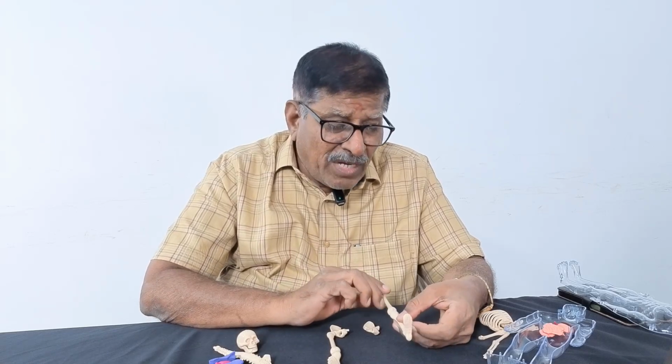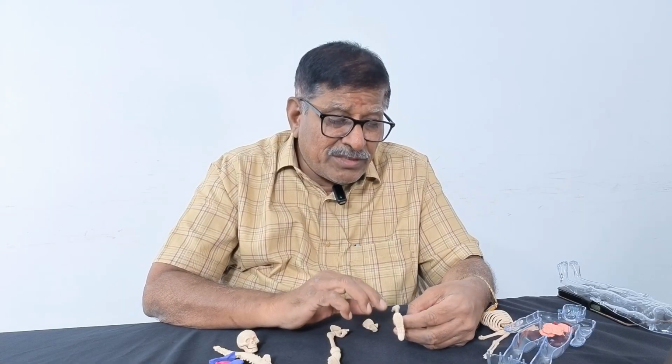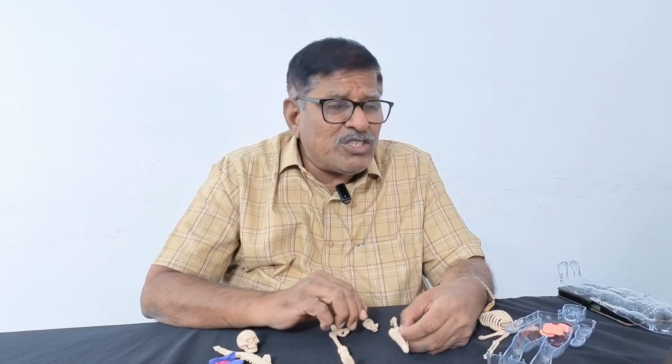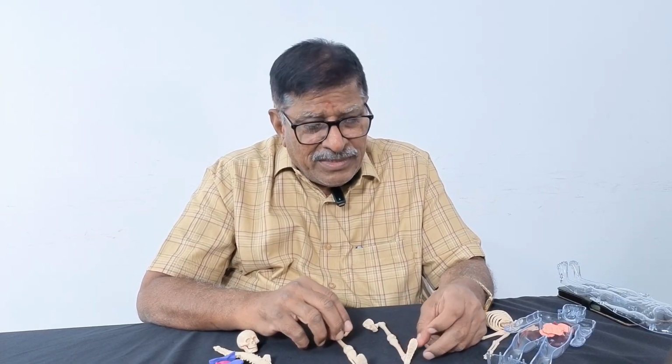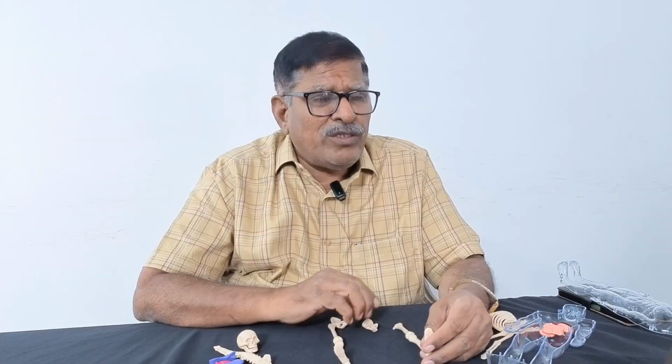Joints are of three types: the fibrous joint, the synovial joint, and the cartilage joint. Of these three, the maximum movement you can find in the synovial joint, while little movement is seen in the cartilage joint, while no movement at all is seen in the fibrous joint.